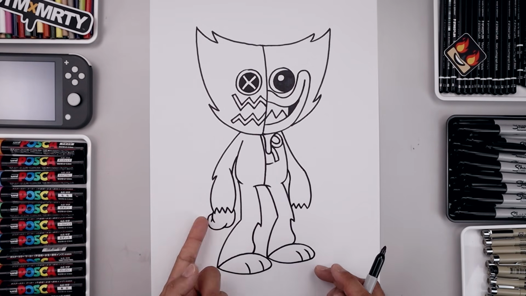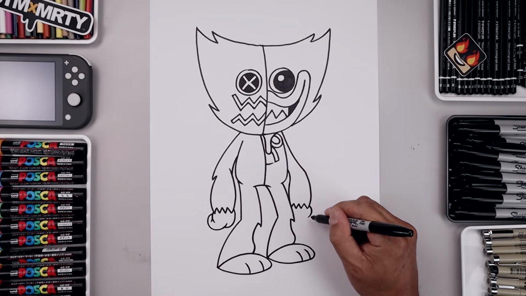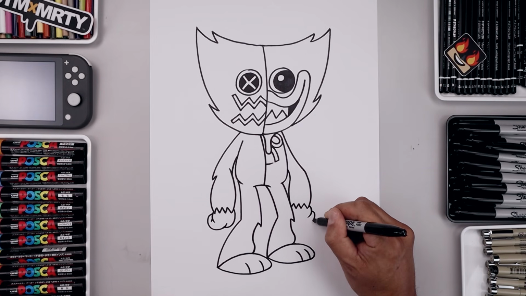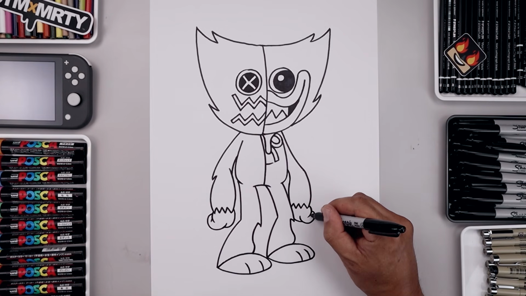Now let's take that same hand and flip it over on the right. Starting from the wrist, bend the palm, step up, curl the first finger going up, step down, and go in behind the leg. Let's add that small fold across the finger.